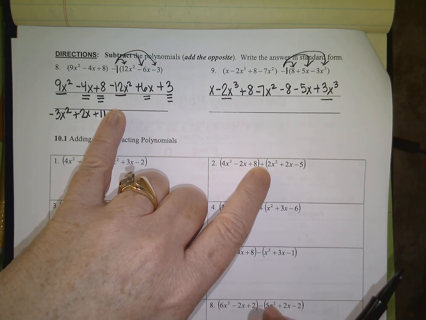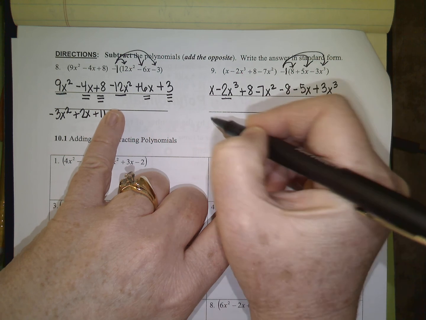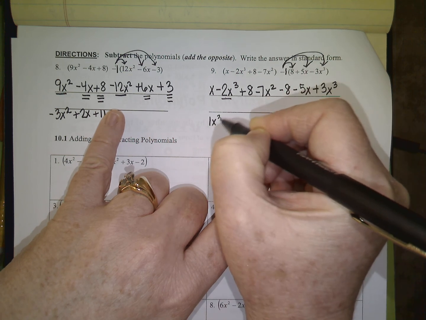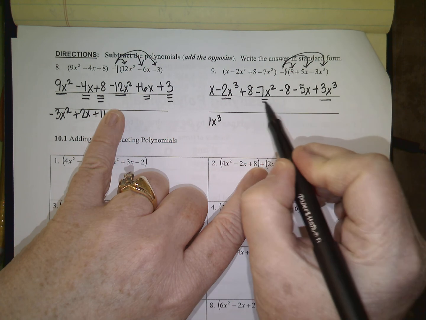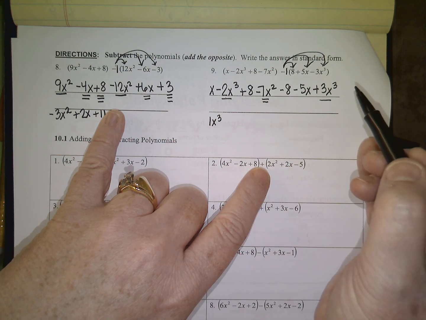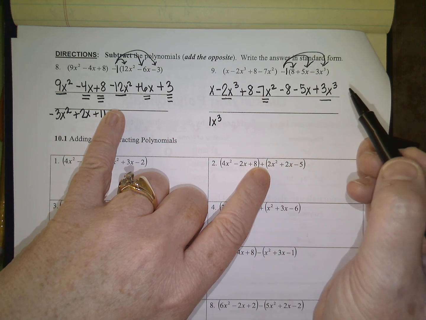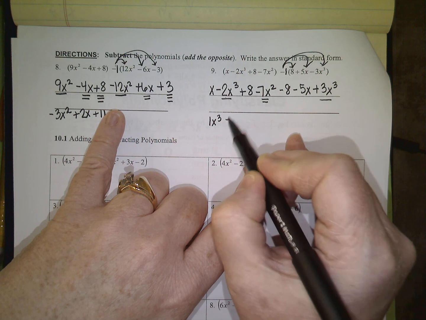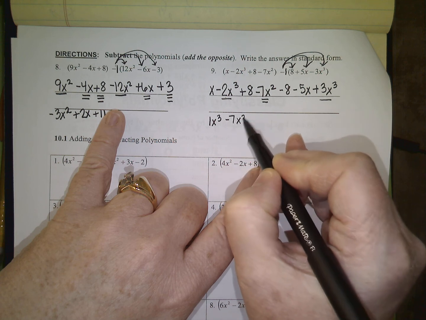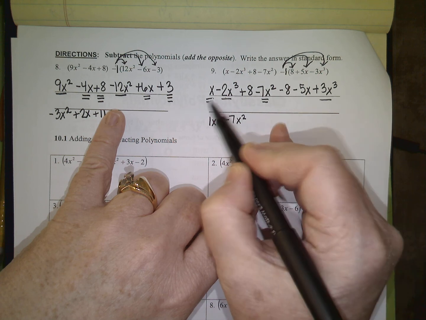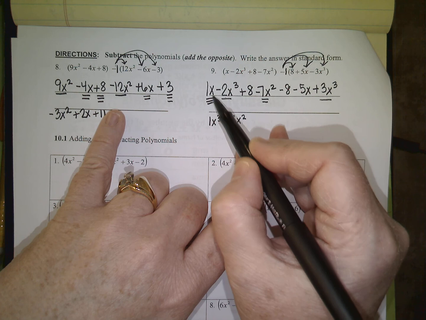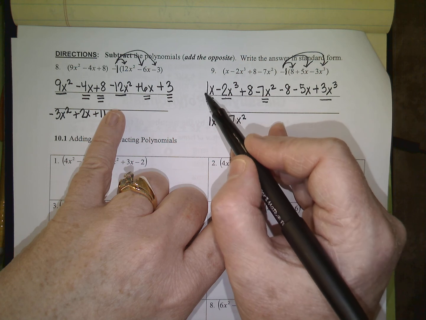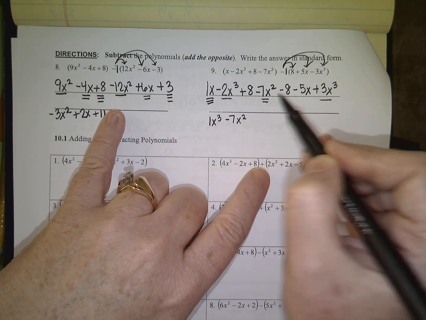Watch your signs. That's negative 2 and positive 3. Okay. 1x cubed. Now we have negative 7x squared. Does anything match that one? So you just write it down with its sign. I've got a regular x at the beginning. I slid a little 1 over in front of it so we wouldn't forget about it.